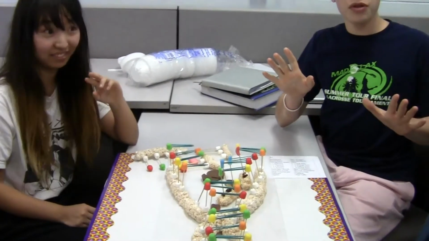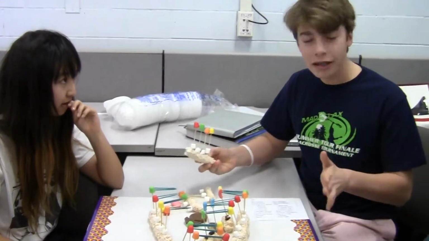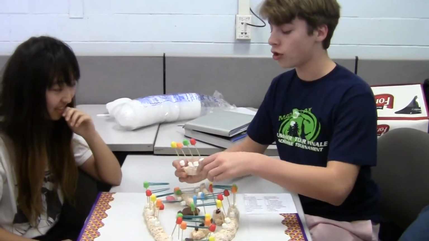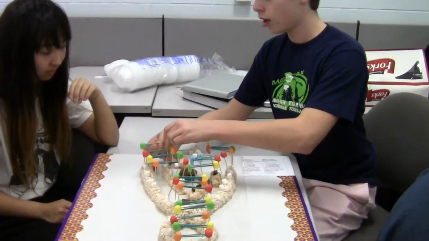Just some confusion here. We realized that we accidentally went from the lagging strand first. The leading strand should have been first. So we're going to put this into place, and it attaches one nucleotide at a time, up from the bottom.